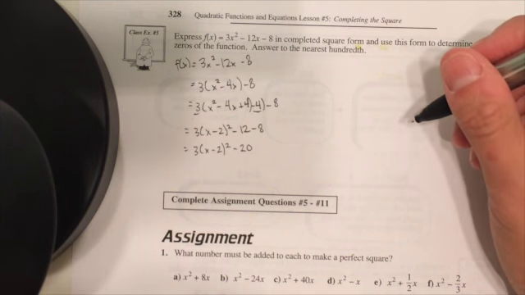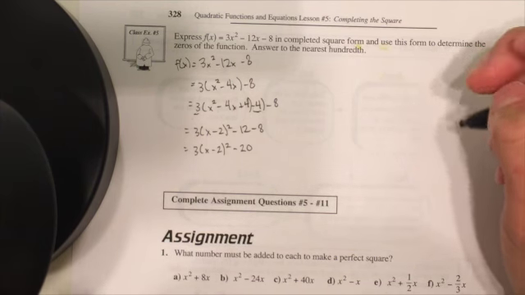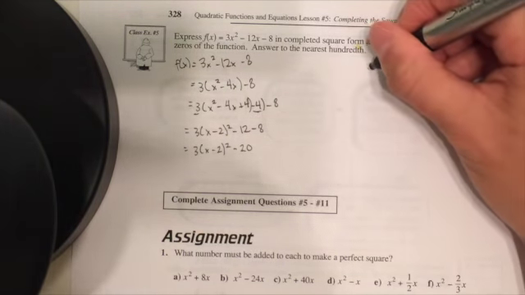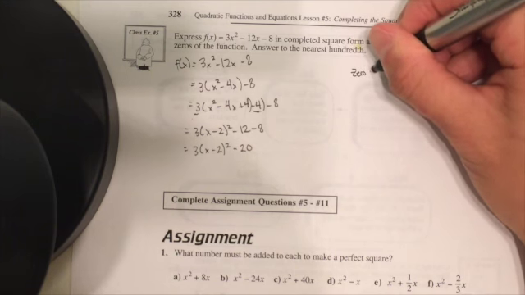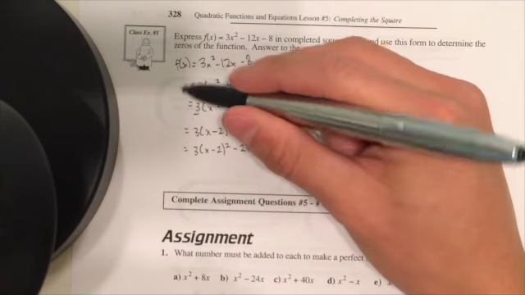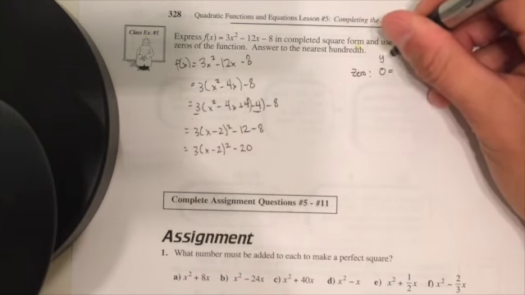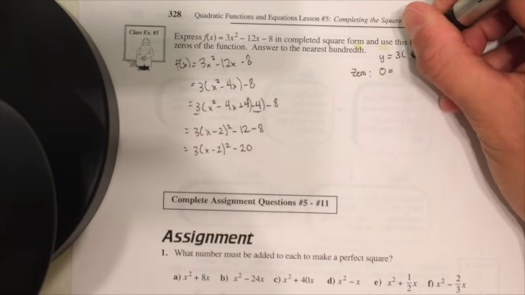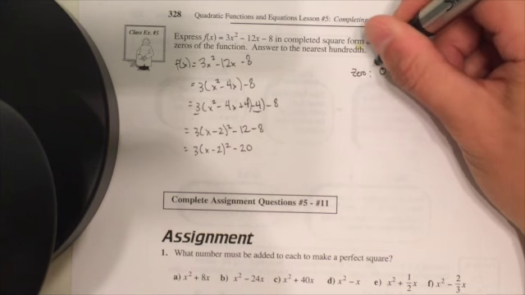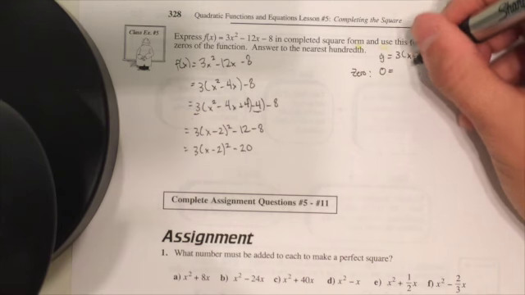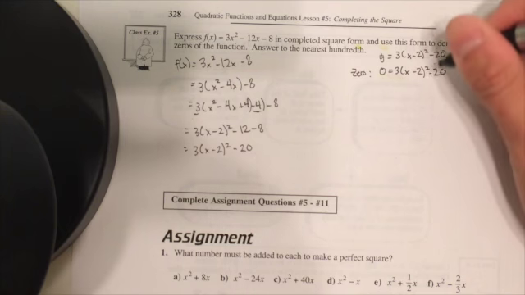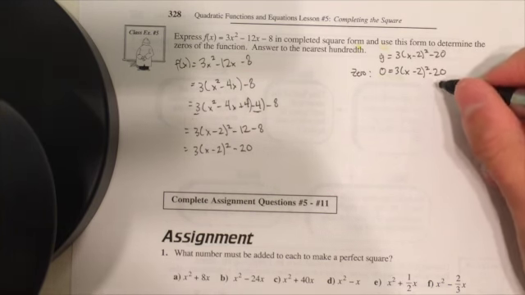Now we want to find the zeros of this equation. So remember, our zeros are the same as our x-intercepts, which means that our x-intercept would be when y is equal to 0. So if we replace f of x with y equals 3 times (x minus 2) squared minus 20, since y is equal to 0 when we find our x-intercept, then that's going to be 0 is equal to 3 times (x minus 2) squared minus 20. And now we just solve for x.